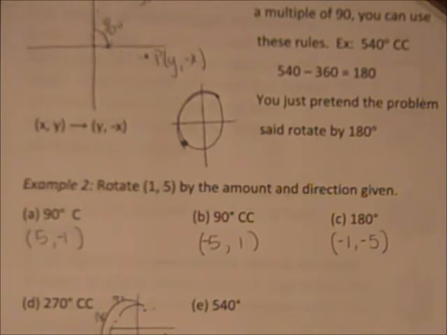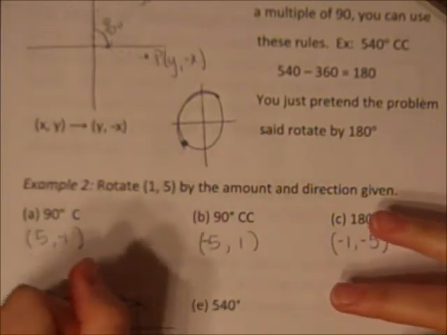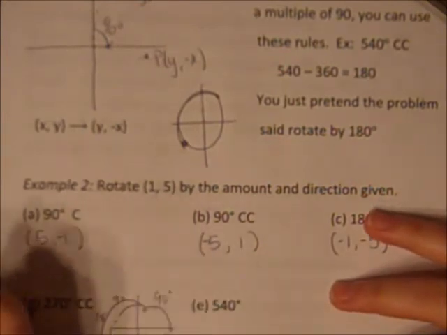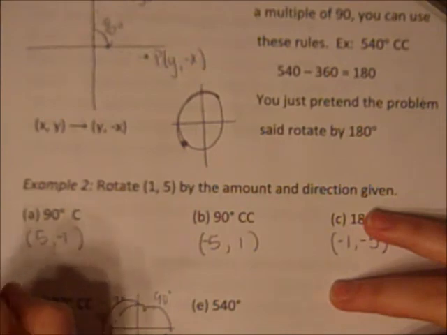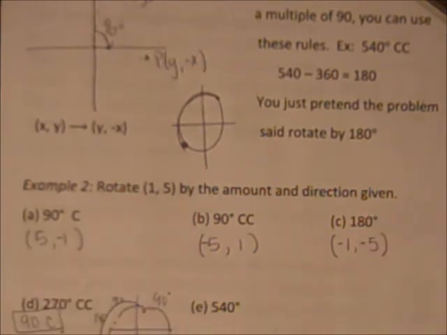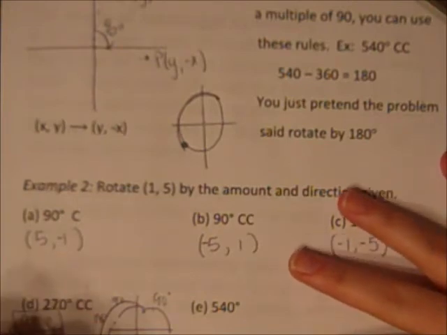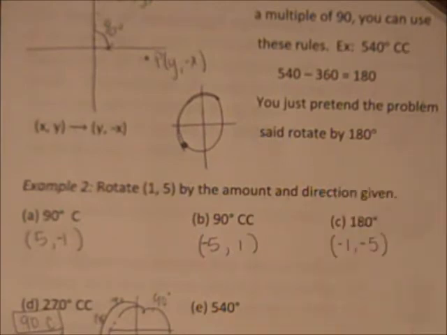But the easiest thing to do is, instead of going 270 counterclockwise, I can just go 90 clockwise. Any of these methods that I would have taken would have gotten me the same result. I just want to choose whatever is less work. So I'm just going to pretend they said to go 90 clockwise, which I already did over here. So that is just negative y x. Oh, I'm sorry, y negative x. So there I am right there.